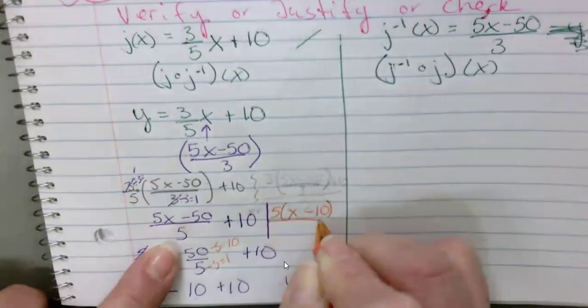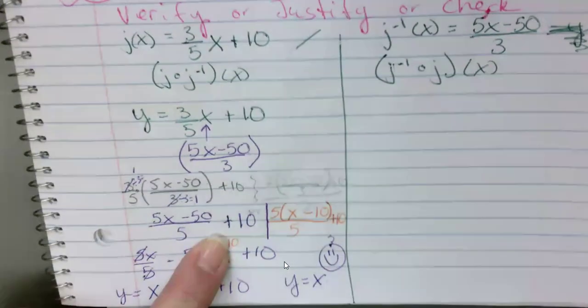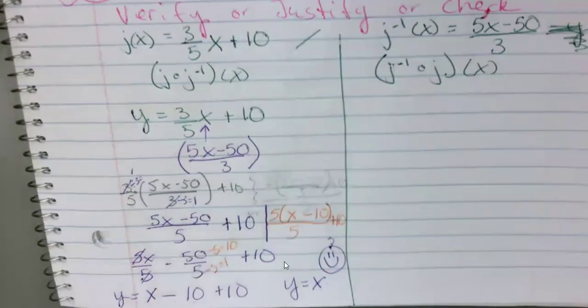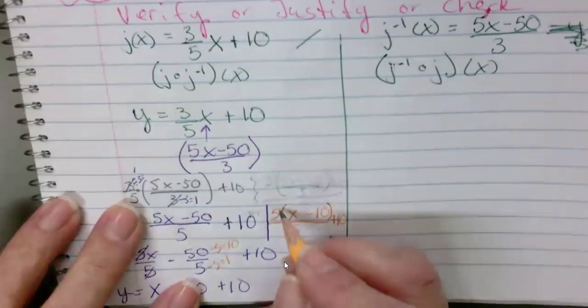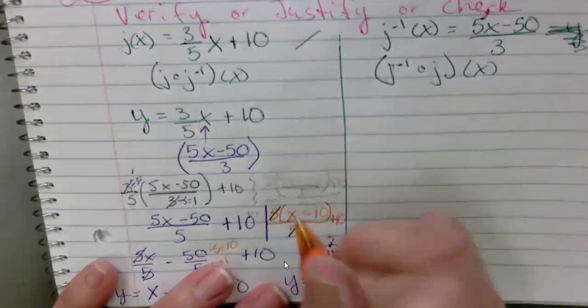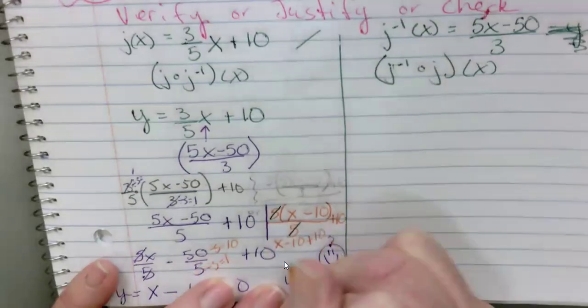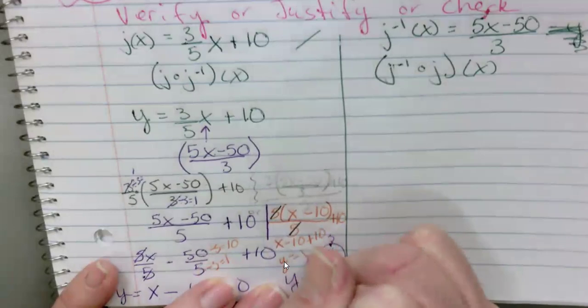All over 5, and then don't forget our plus 10. Then the 5 just beautifully cancels. And this would continue on to give us x minus 10 plus 10, which is y equals x.